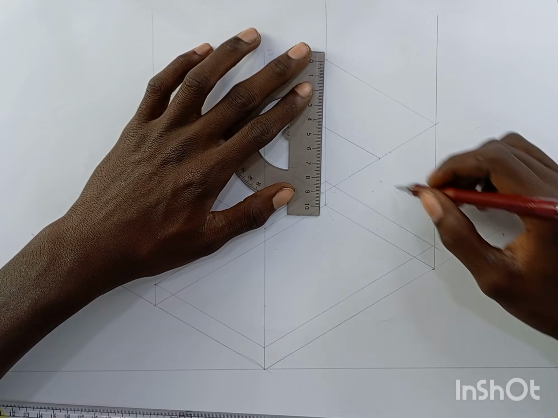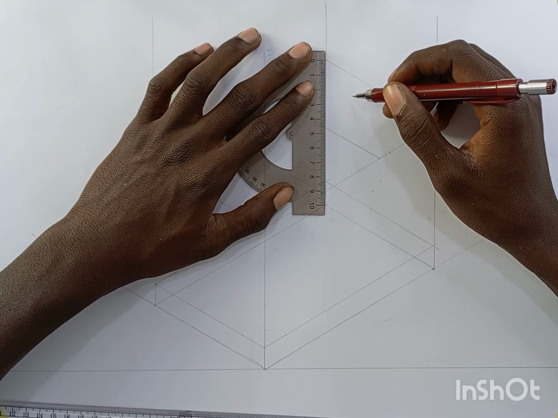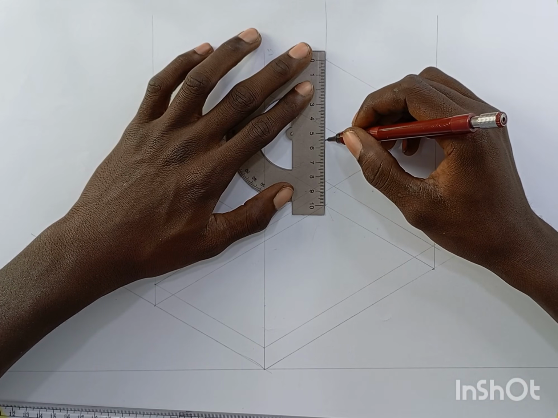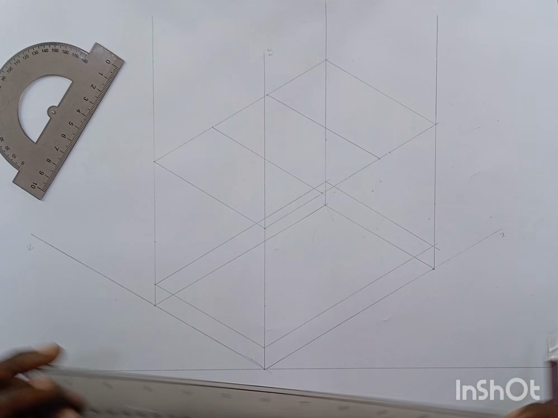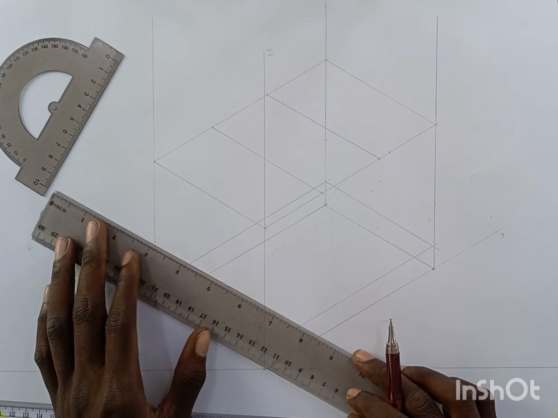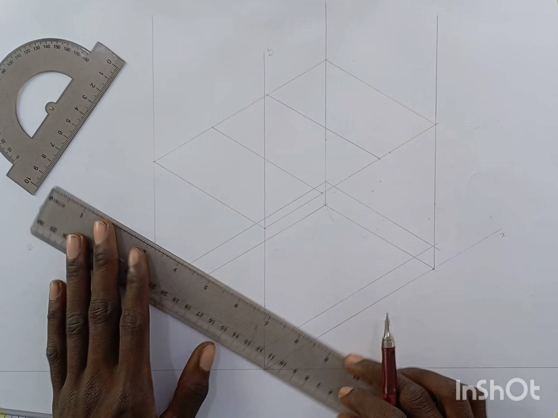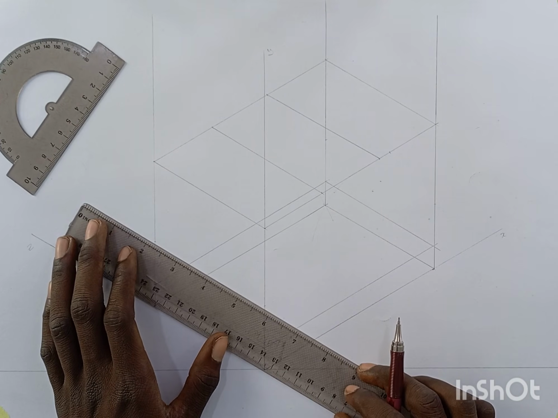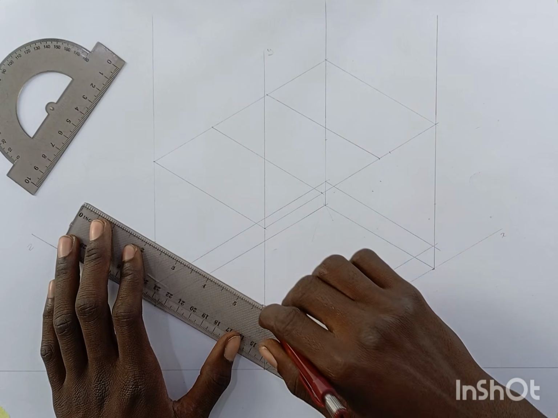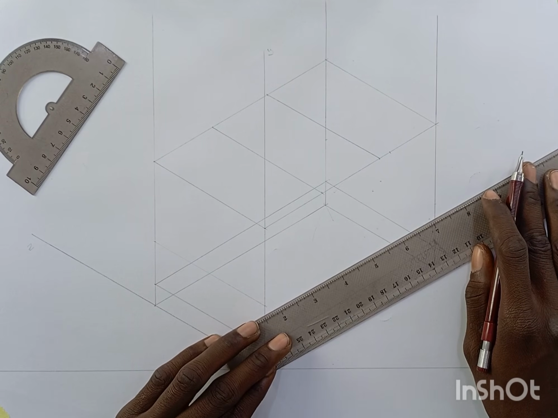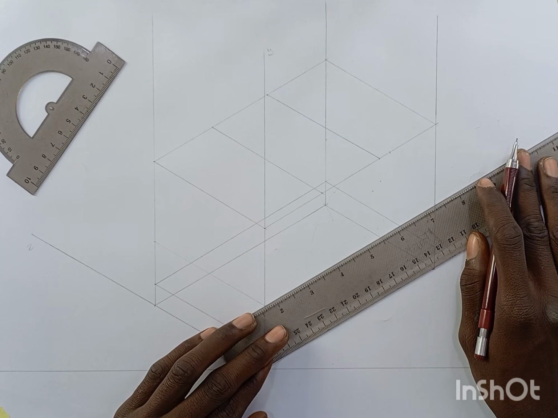Or you can be using your compass. When you take one measurement, use your compass, measure it, and then strike an arc on all sides. So depending on which one you think is easier for you to do. So now, I will connect these points here. I'll connect these points like this. I'll connect these 2 points like this.